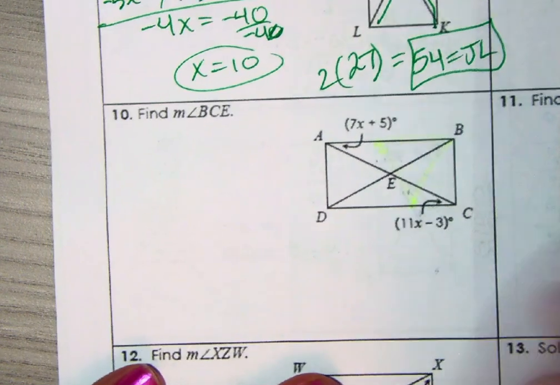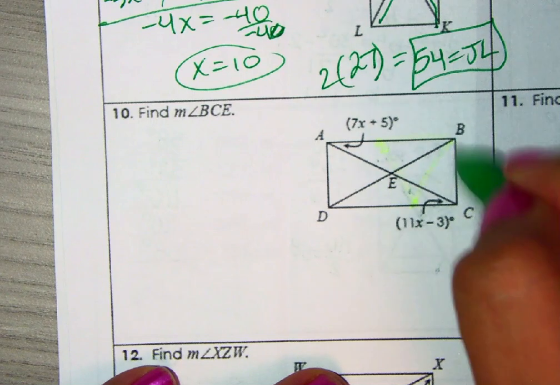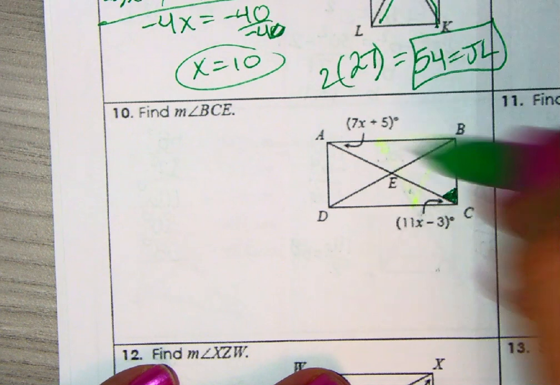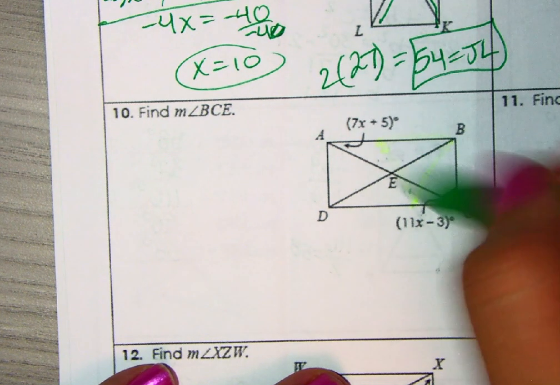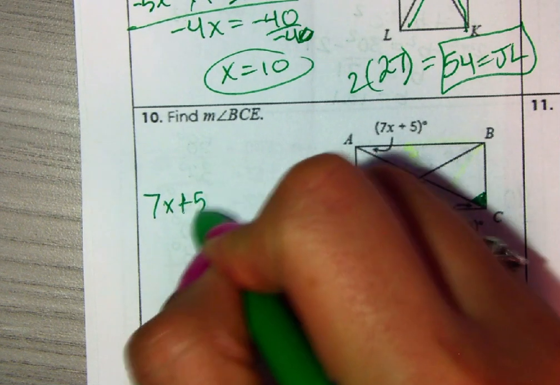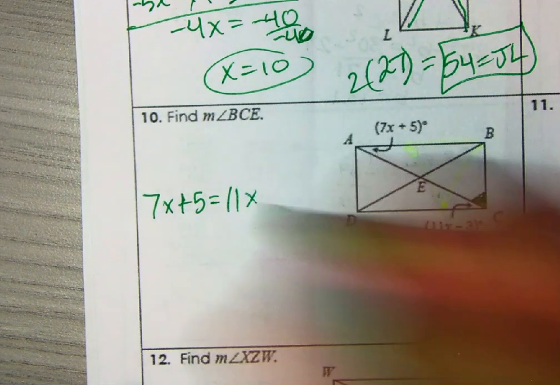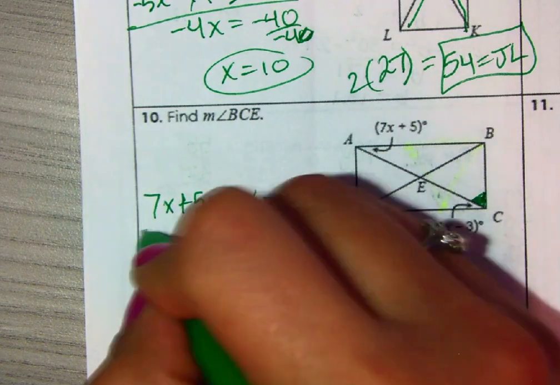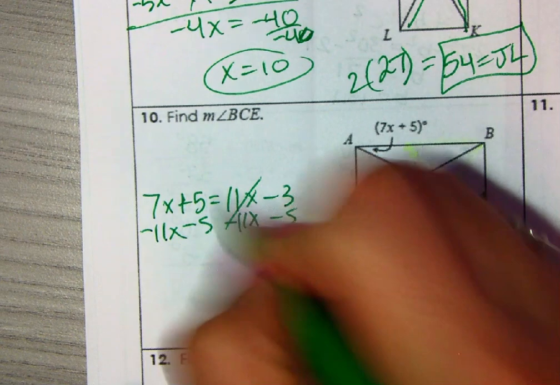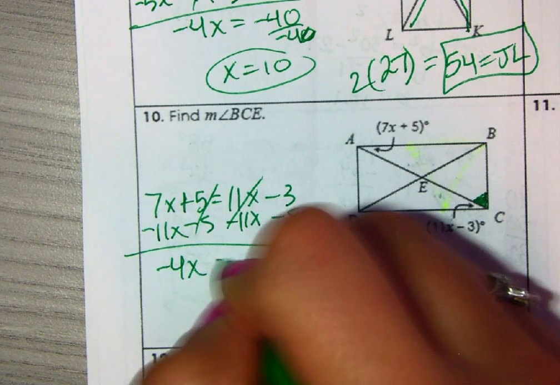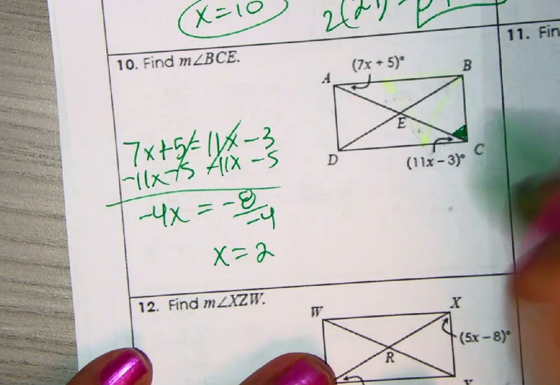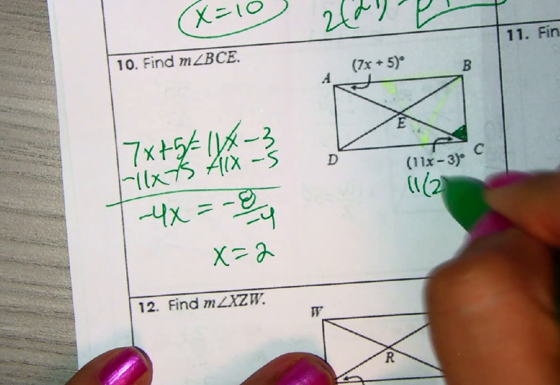On the next section, we have angle BCE. BCE is this part only. So let's talk about the relationship between these two angles. So they're alternate interior, which means they're going to equal each other. Let's start with that. Then you solve for x. So x equals 2. And then we're going to plug in a 2 in there.